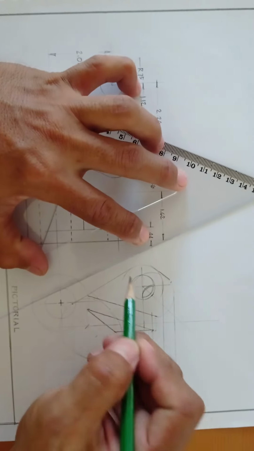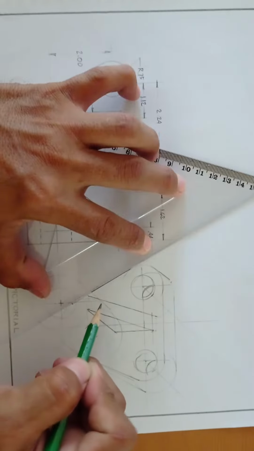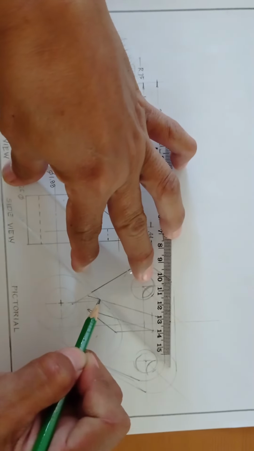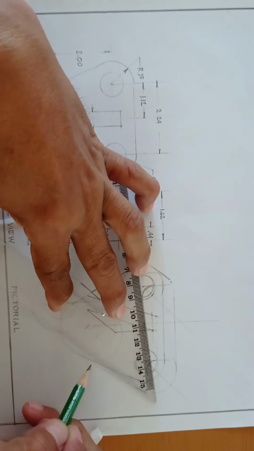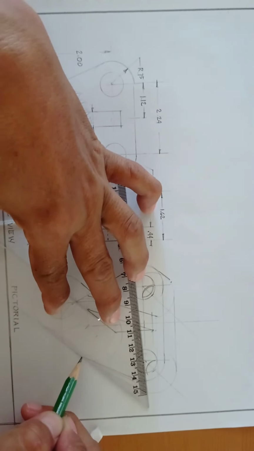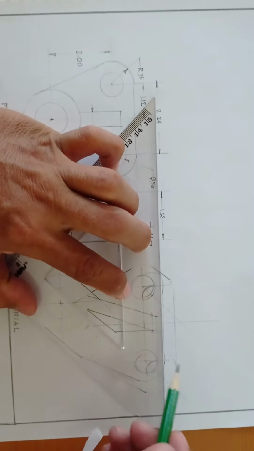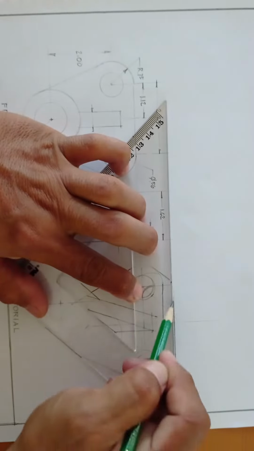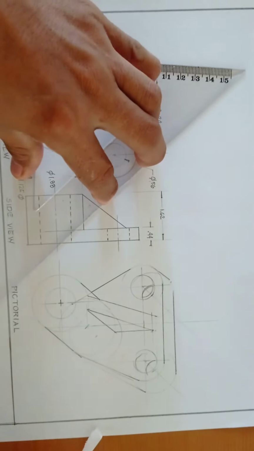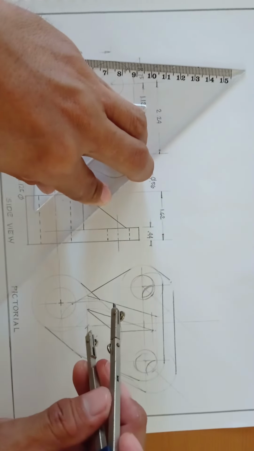Finally, we observe now the three-dimensional shape. So we have to darken it now to visualize all of the edges of the drawn pictorial. So this is now your pictorial. We have to darken it now, and of course all arcs and circles.